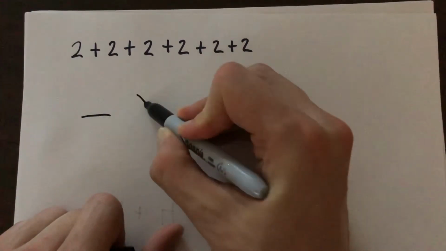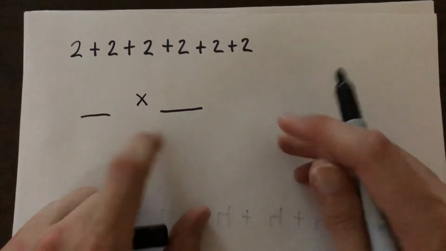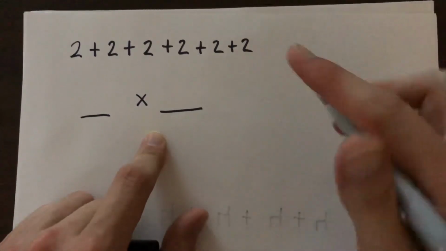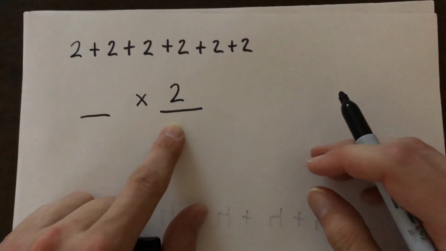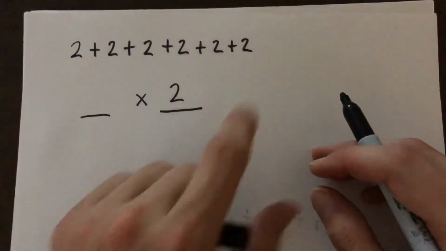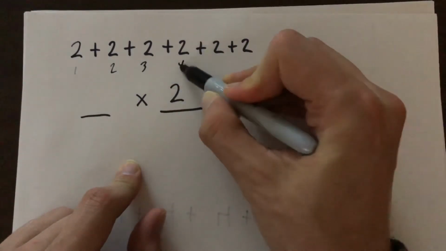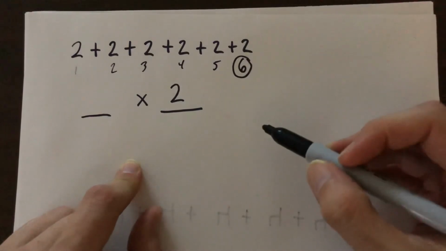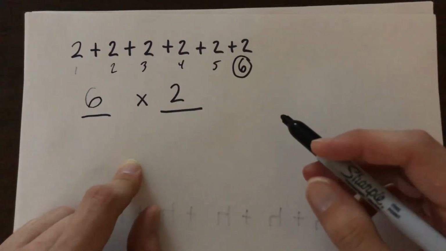Well, it's going to be some number times some number. Well, I've got a bunch of 2s here, so I know I'm going to be multiplying by 2. But what number goes here? Oh, it's how many 2s I have. I've got 1, 2, 3, 4, 5, 6 2s. So therefore, my multiplication sentence is 6 times 2.